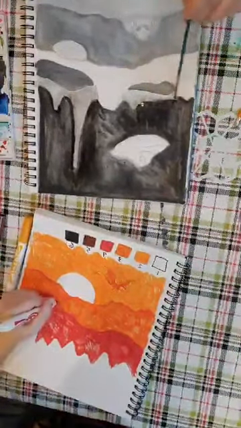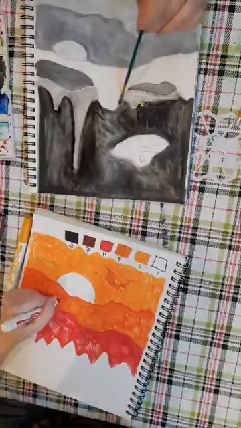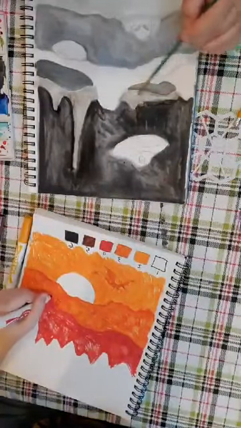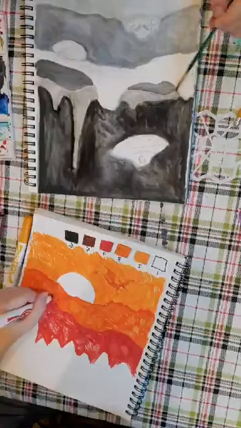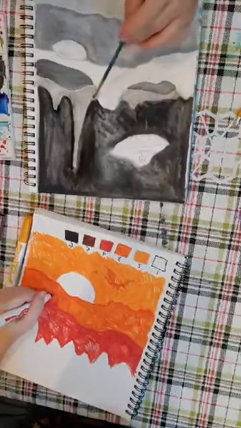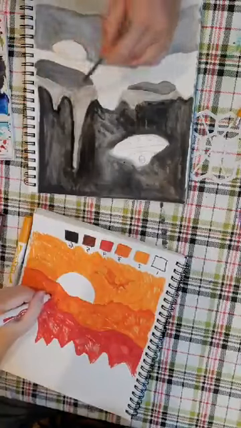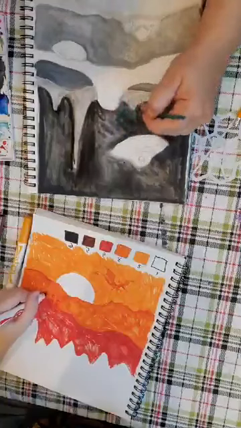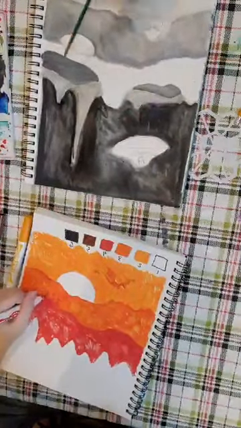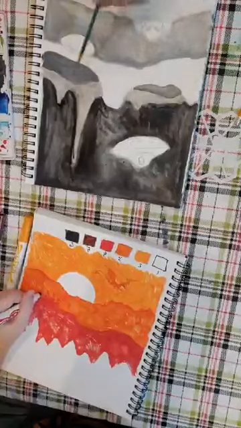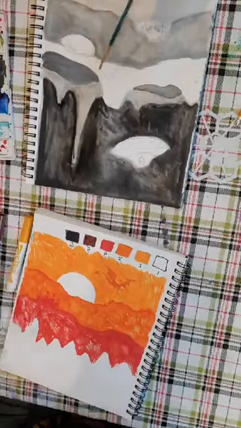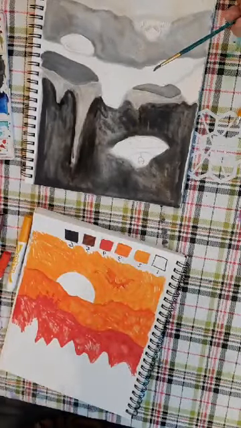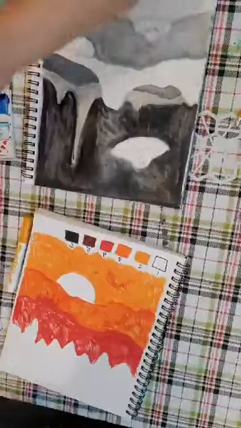Just adding some little flags to the castle. Ooh, cool. Unsuspecting castle. Alright, let's get some trees in here.